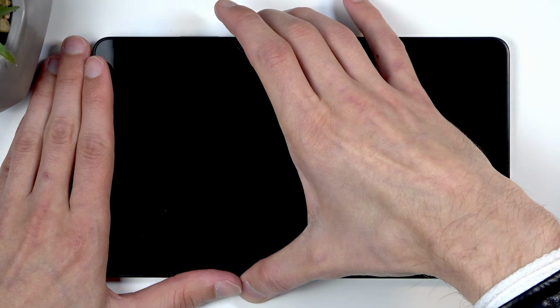Right about now, there we go. Once it does, you can let go of these buttons, and the device should, I believe, start booting up on its own. It looks like not, so we're going to turn it on.